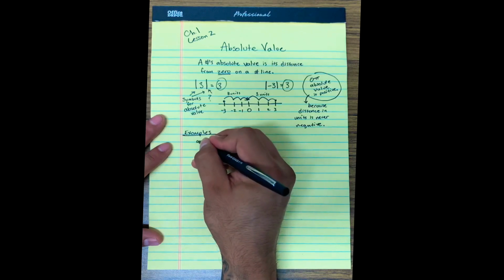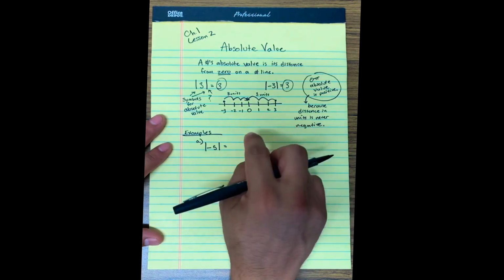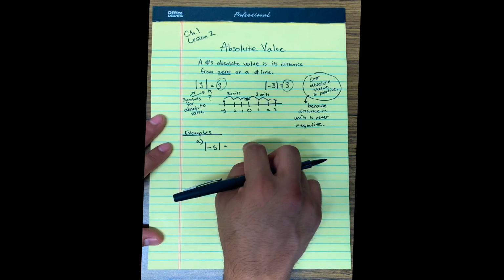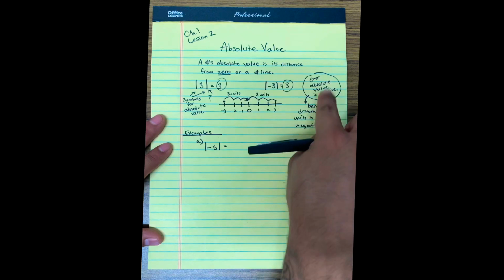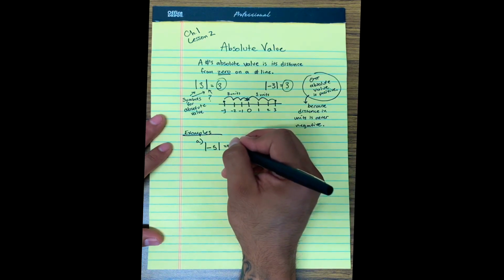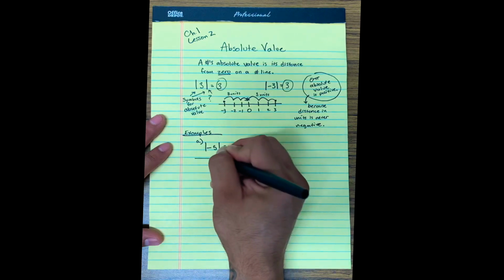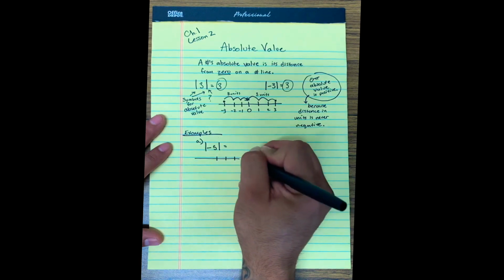Example A is asking, what is the absolute value of a negative 5? Okay. Remember that absolute value is positive because it's being measured in units. It's the distance of a number from 0.